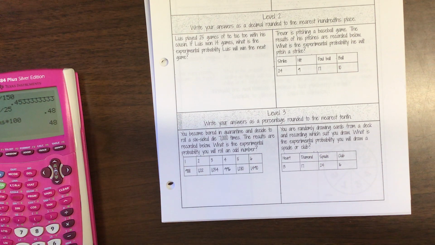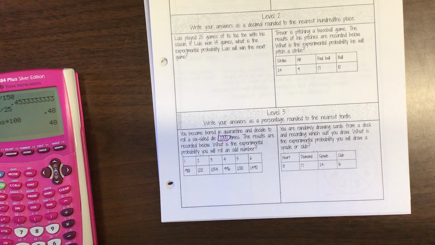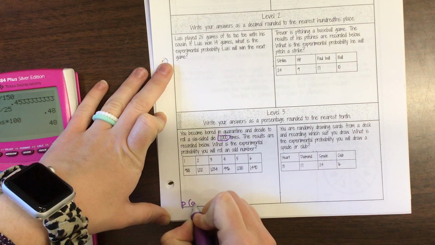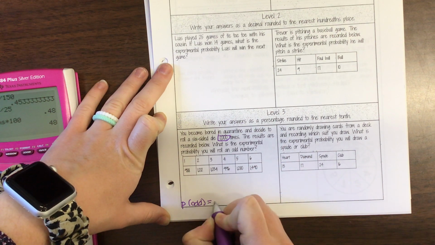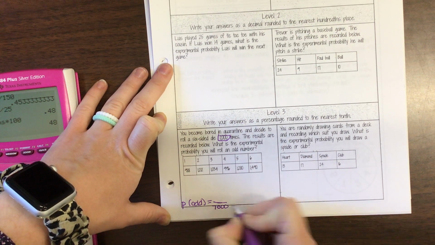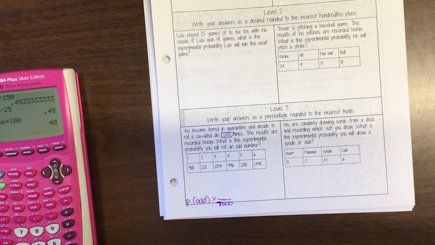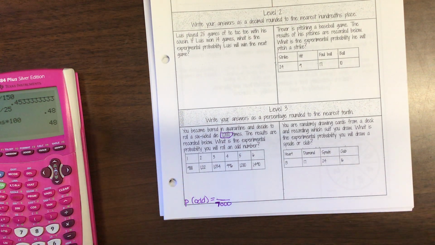You're bored during quarantine, and you decide that you're going to roll a 6-sided die 7,000 times. So first of all, that's our total. It tells us 7,000 times, and the results are recorded below. What is the experimental probability that you will roll an odd number? So we're going to find the probability of an odd number. We already know that it's out of 7,000. Make that a clear 7. There you go.